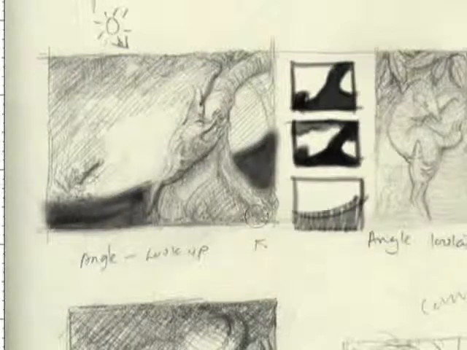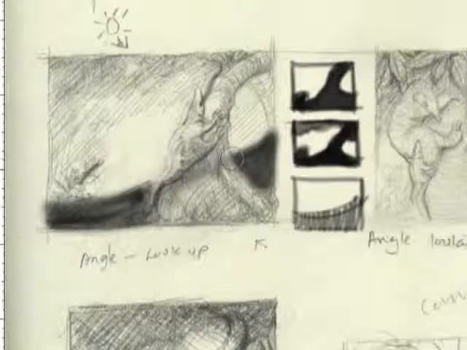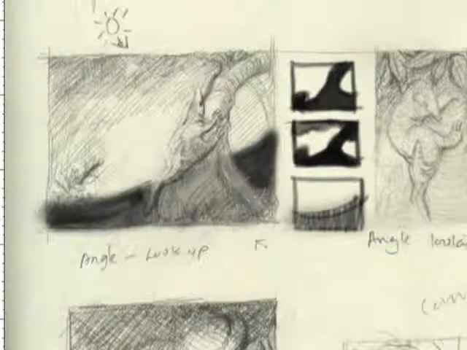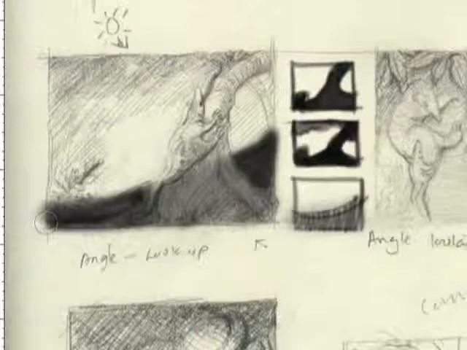Okay, so that's our ground, and actually what I'm going to do is incorporate the roots of the tree into our ground. So that is this shape. I'm just thinking about my tone. Shape number one. And we could leave it at that.